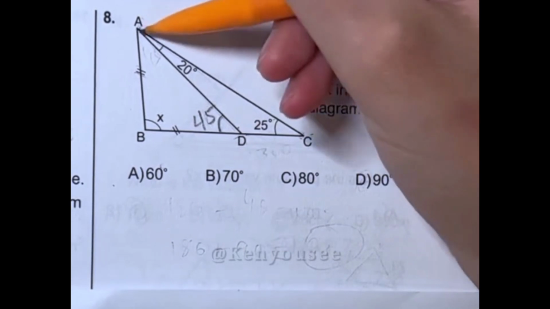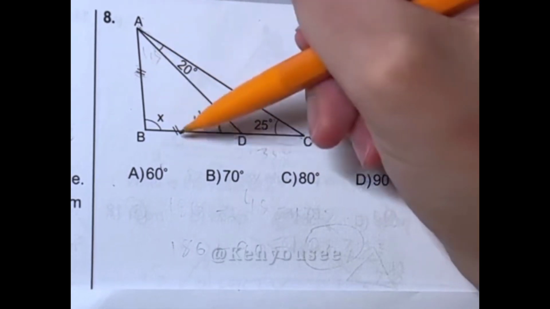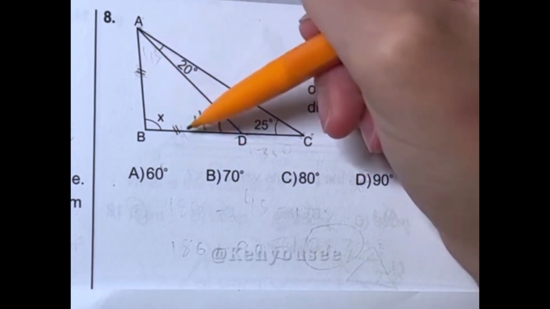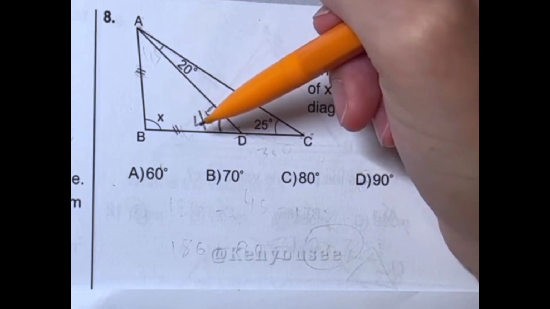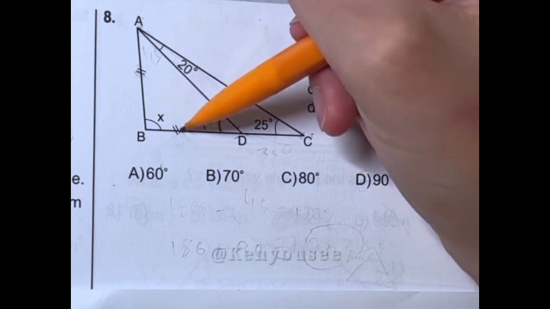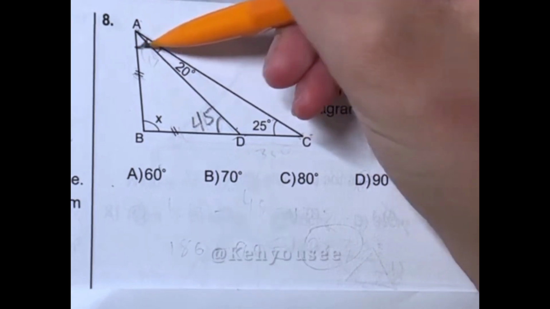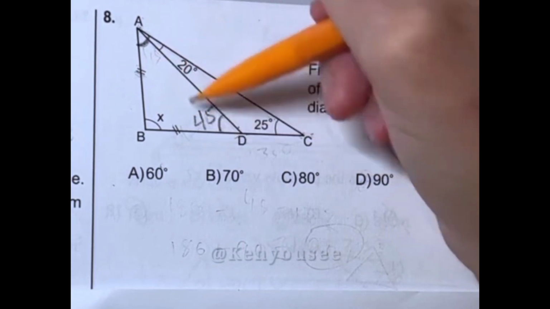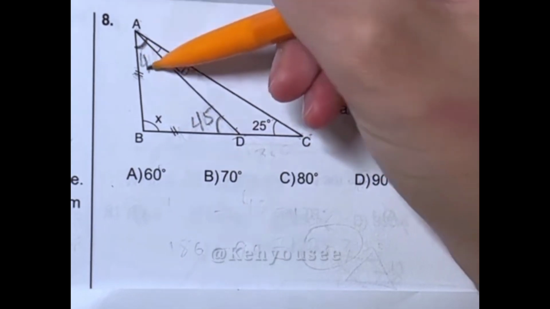Now let's focus on triangle ABD. These two sides are congruent. And if two sides are congruent in a triangle, then the angles opposite to the sides must also be congruent. So these two angles are going to be the angles opposite to the sides. So this angle must also be 45 degrees.